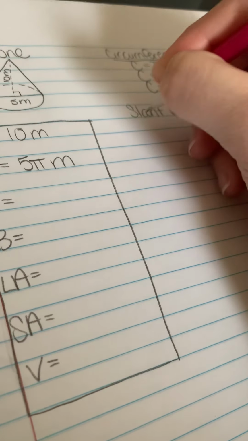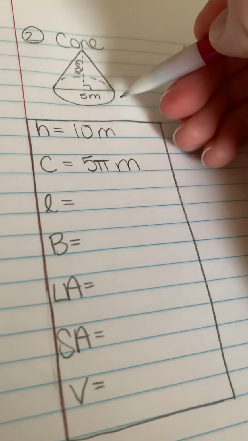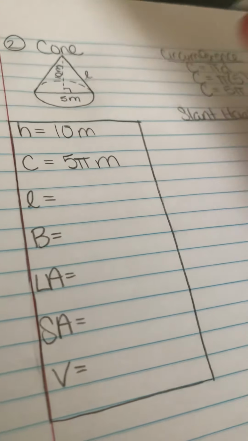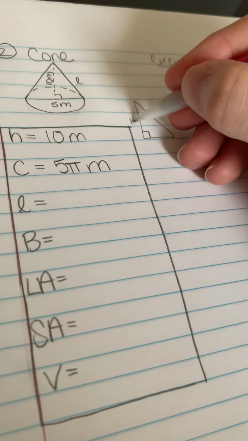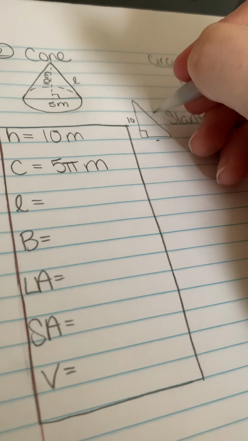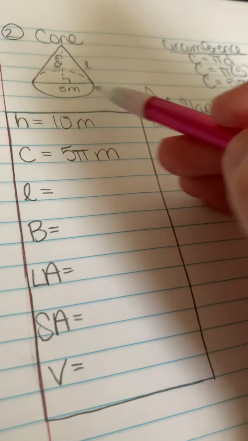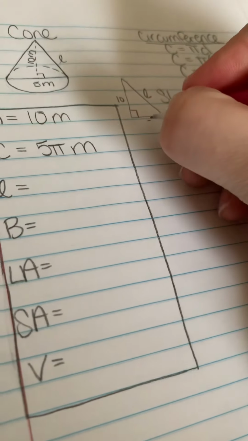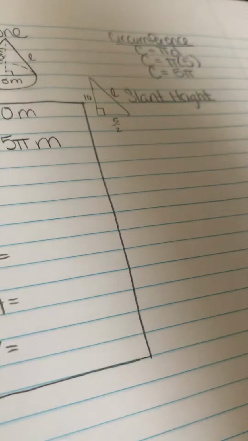Okay, good. Now we need to find our slant height. And we're going to find the slant height just like we found the slant height last time, because you see that we've created that triangle again. Okay, so we have 10, and then again, 5 represents the whole thing, so therefore half would be 5 halves.